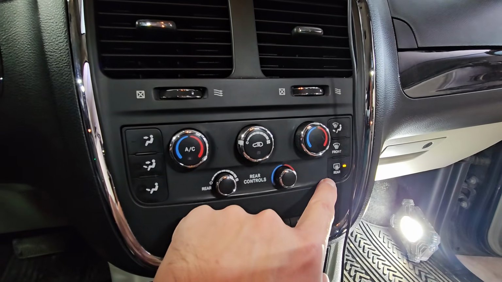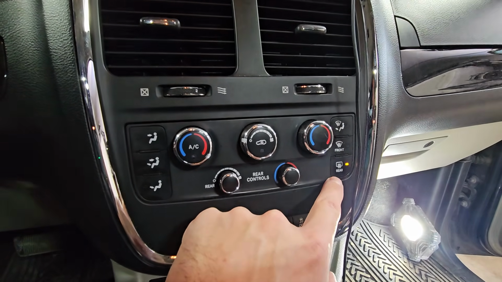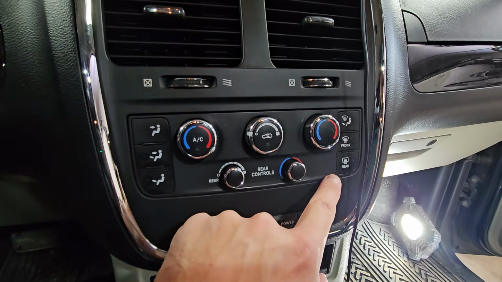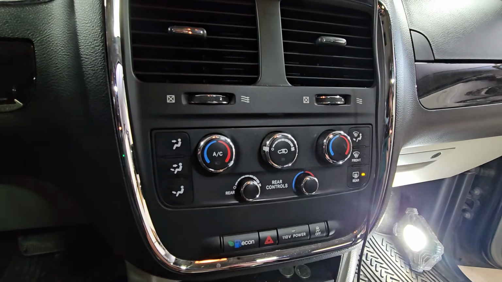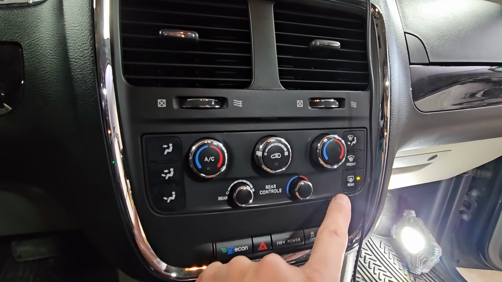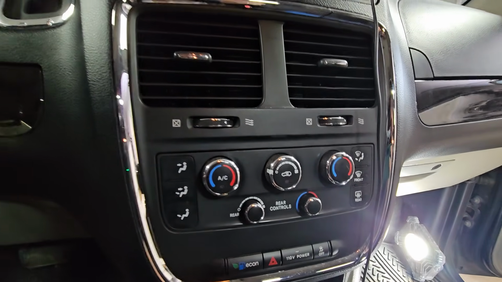We can see that the test is happening because this is blinking, and sometimes when a door fails on your car, this will be blinking too. That can give you a sign that you have a bad door actuator.